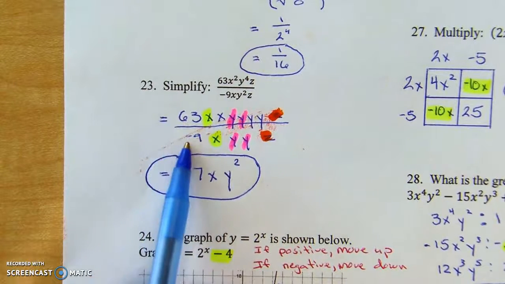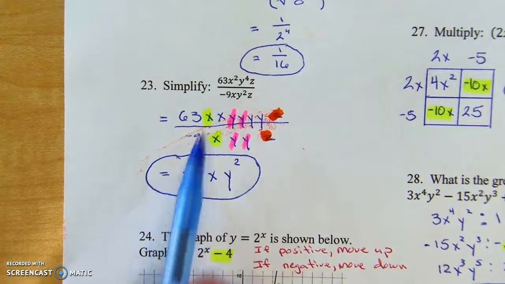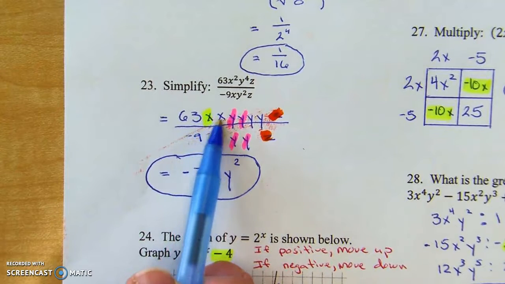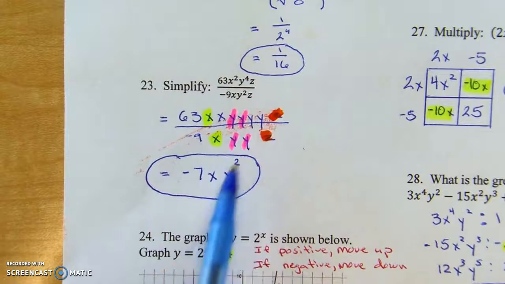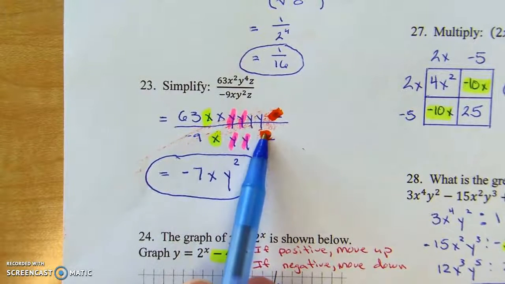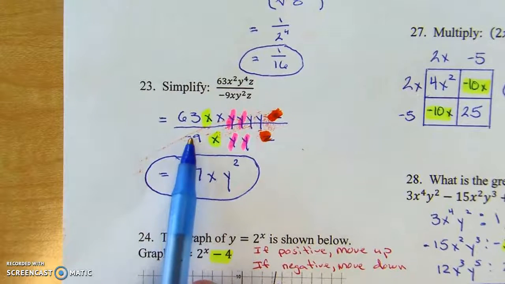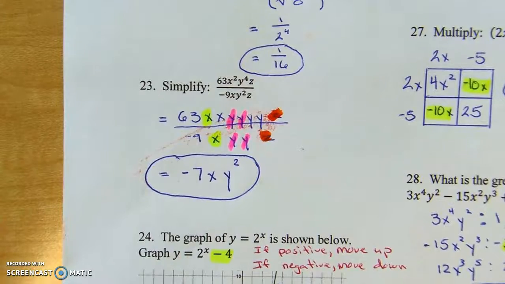So first, 63 divided by negative 9 is negative 7. What's left on the top? Well, I've got an x right there, and I've got 2 y's, so y to the 2nd. There's nothing left on the bottom because negative 9 went into 63 negative 7 times.